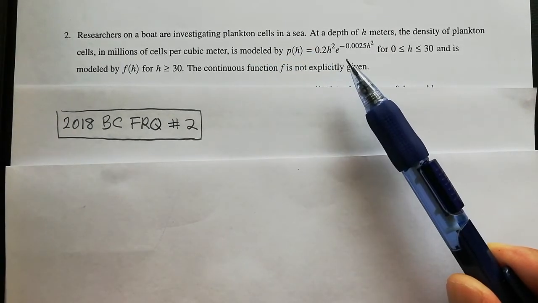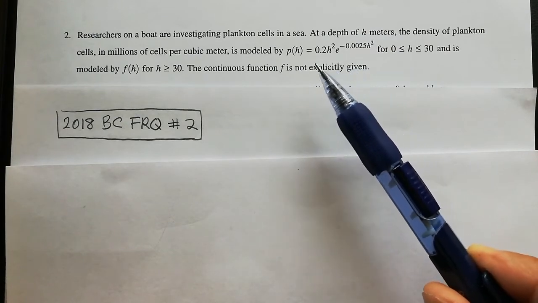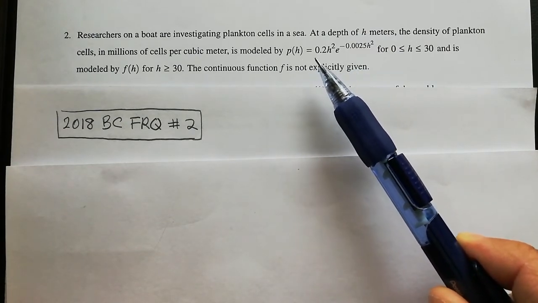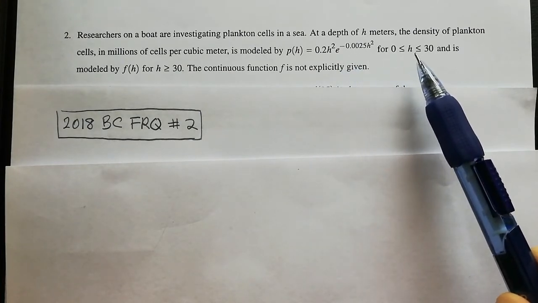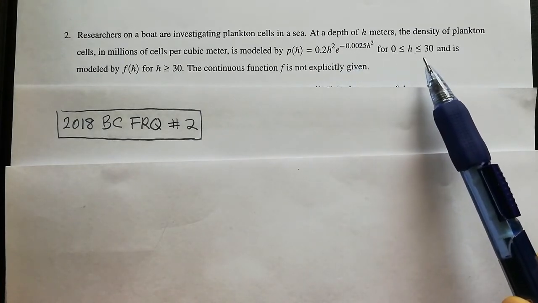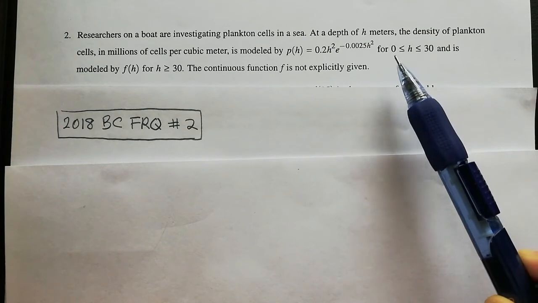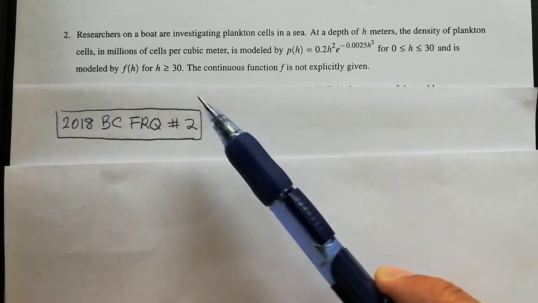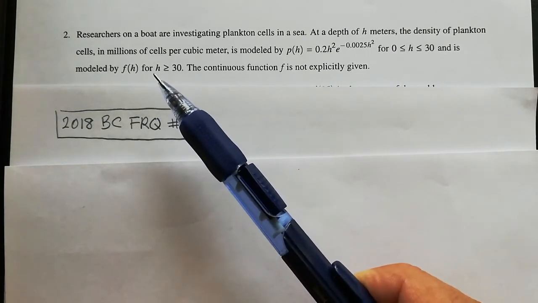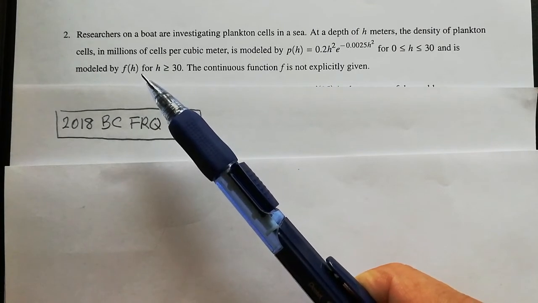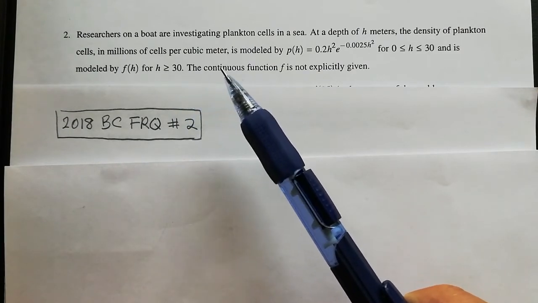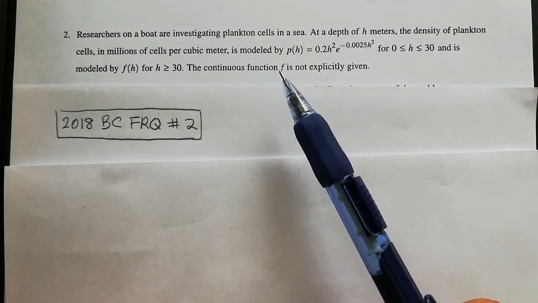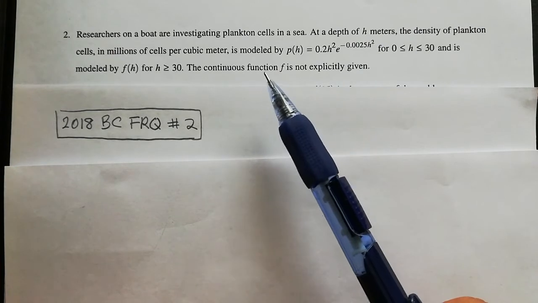They created a model for the density P of H, given by this expression for H between 0 and 30. When H is greater than 30, they cannot find the formula, so they call it F of H. The only thing they know is that F is a continuous function.